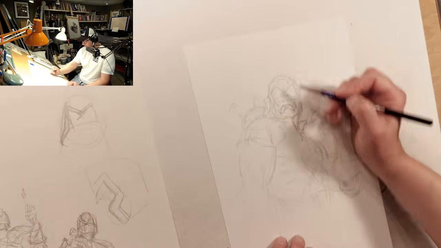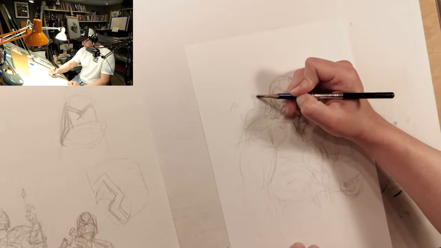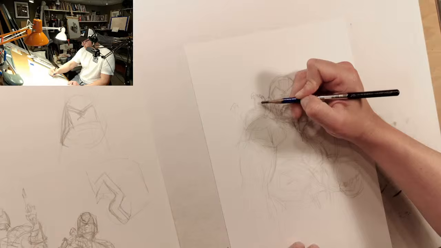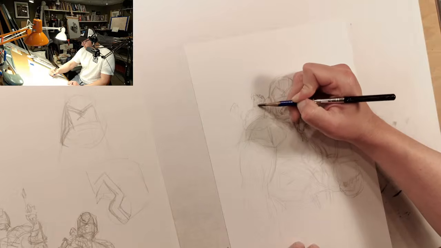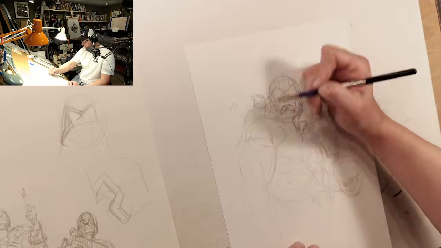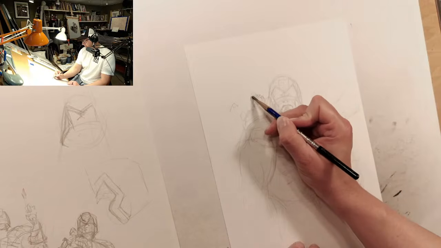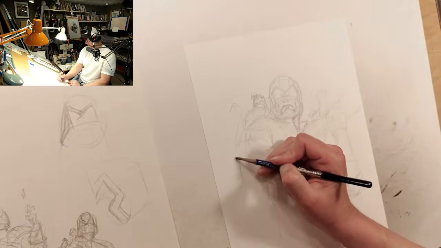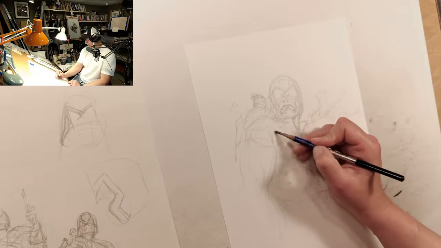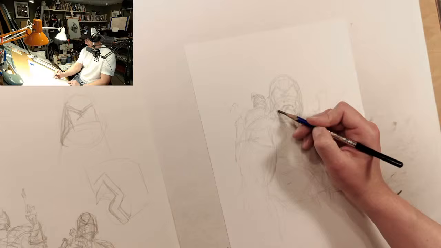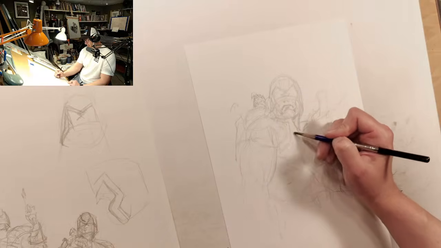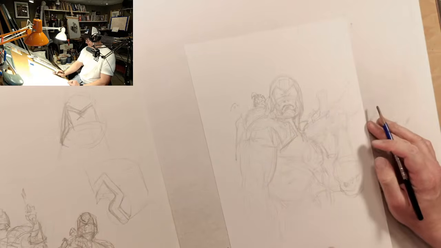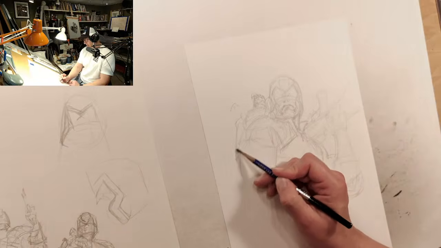So this perspective goes, his head, just going up around this way. That's underneath the beak here. There's that. There's something to play with here.